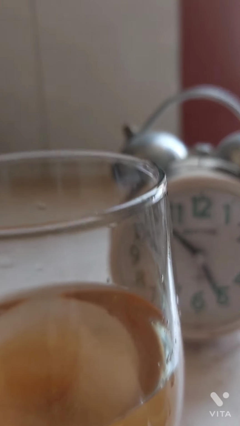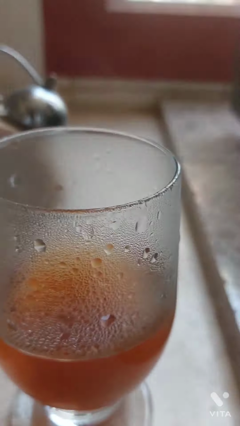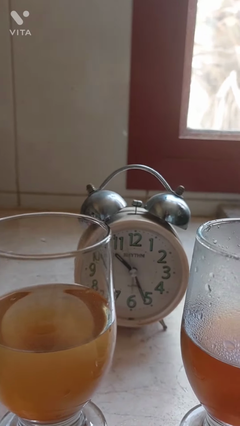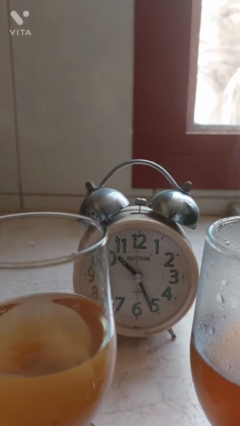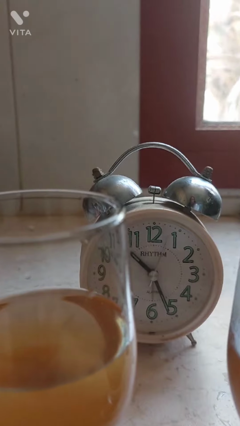We can differentiate water and coffee powder, look here. But as I added in the hot water, look here, the coffee immediately mixes, right? So if I take cold water and hot water both, I have not taken too much cold, it is normal water. Still we can see the coffee powder, it is not mixed.